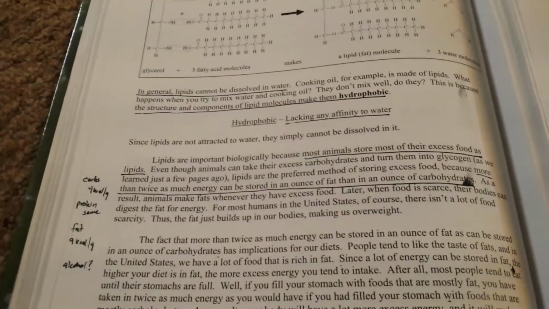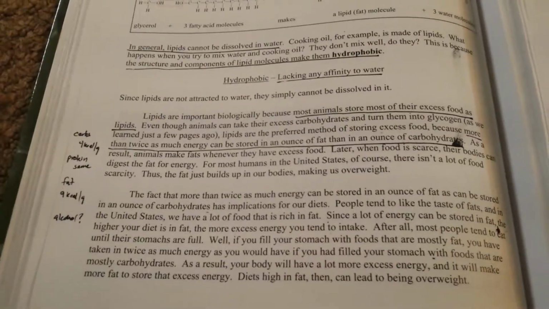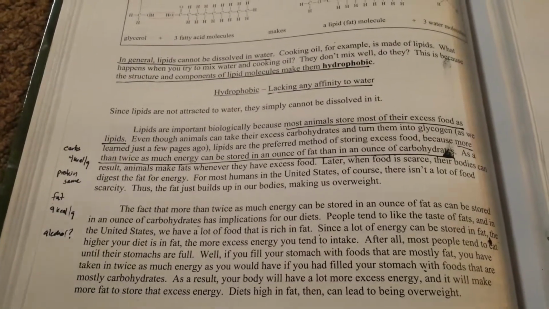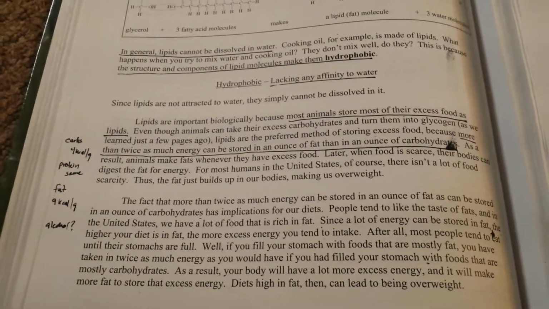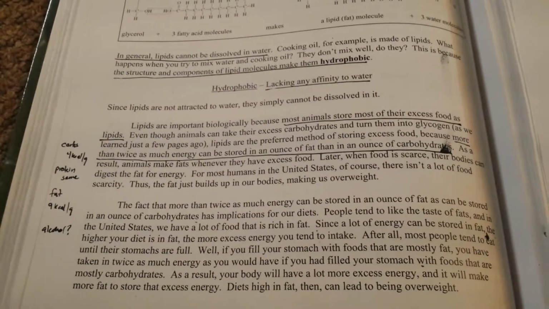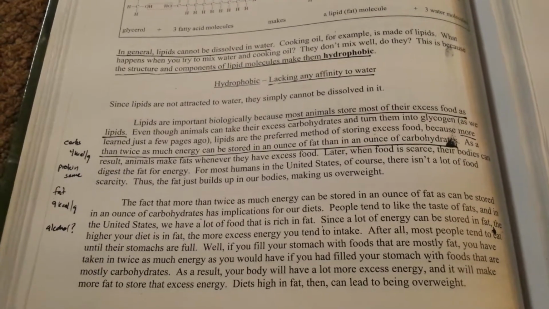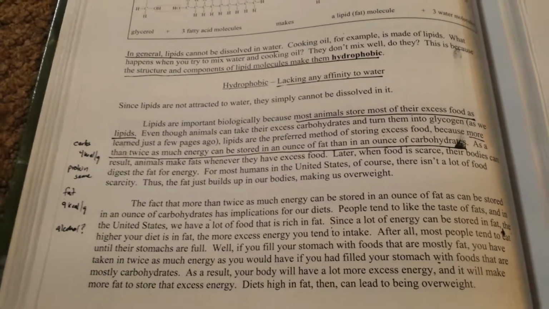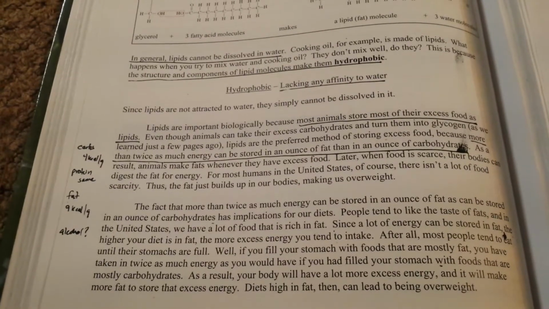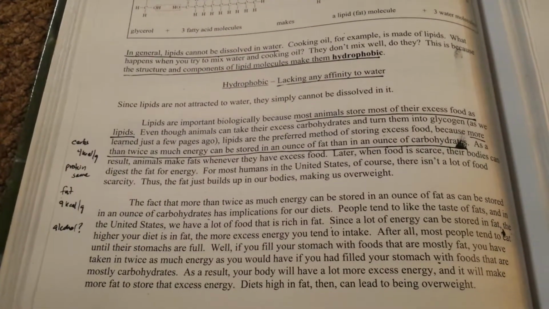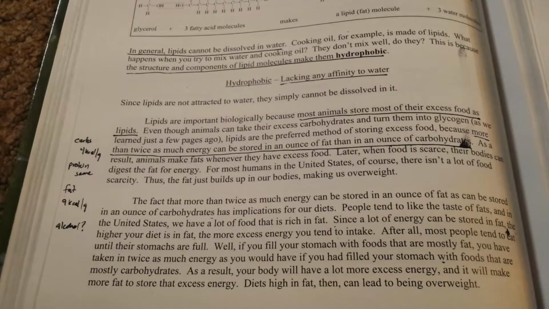As we talked about on the last page, we store some of our excess energy as glycogen in our liver, but we'll only store up to 4 pounds that way. After that, we store our excess energy in the form of lipids or fats. That is because lipids are a much more efficient way to store energy, as far as space and weight.